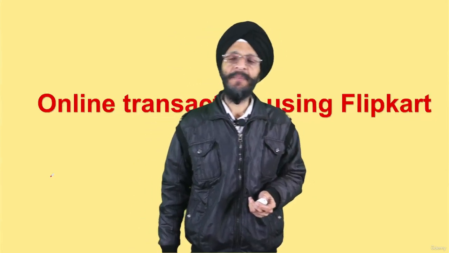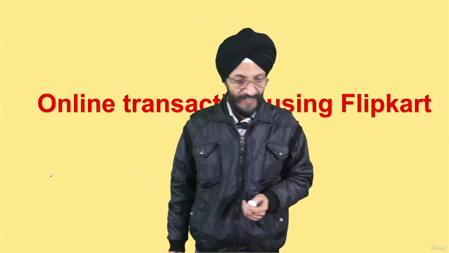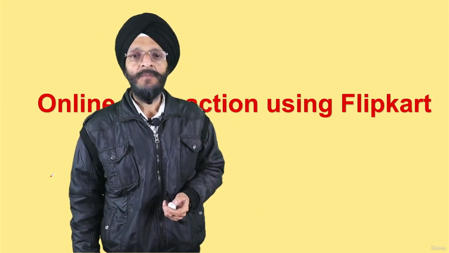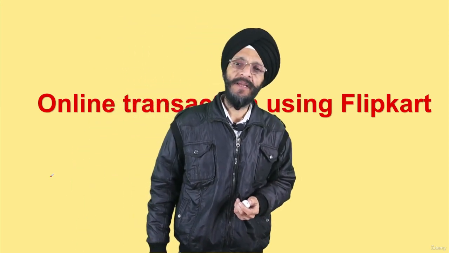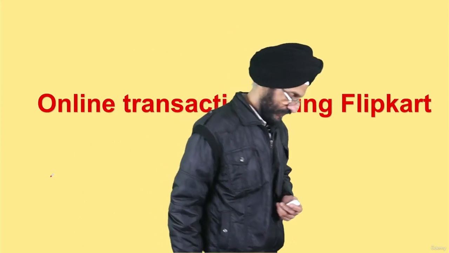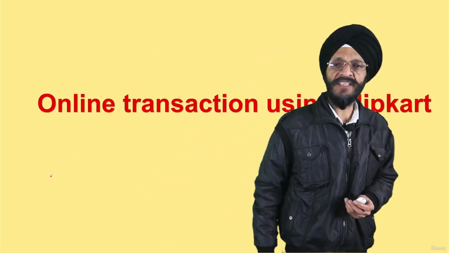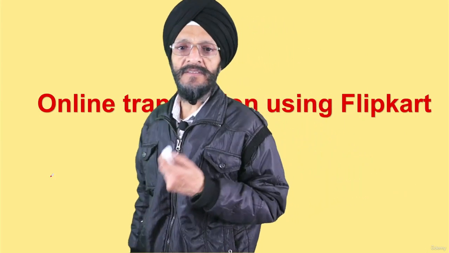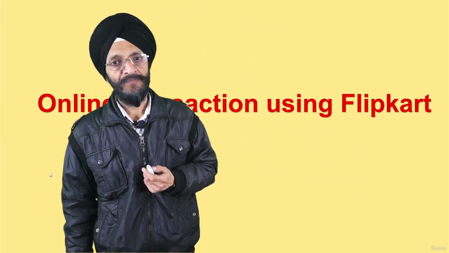Now the topic before us is online transaction using Flipkart. Most of us many times do online shopping through sites such as Flipkart, Amazon, eBay, or any other e-commerce site.